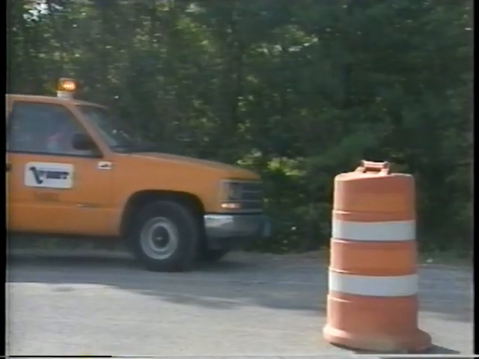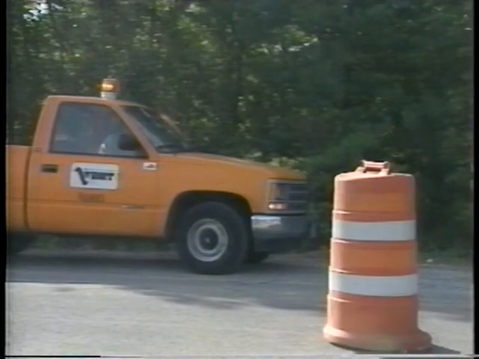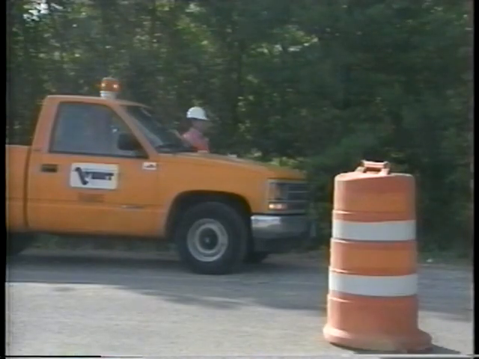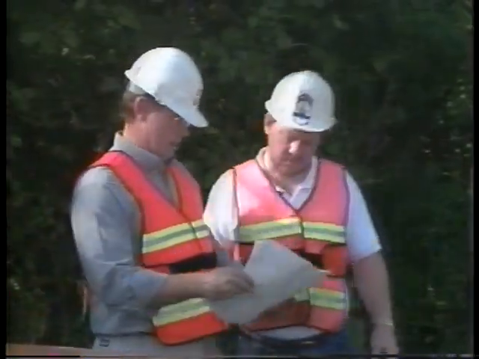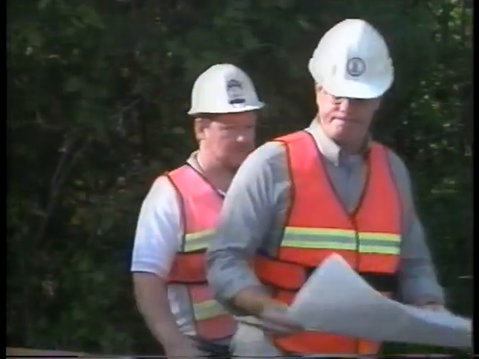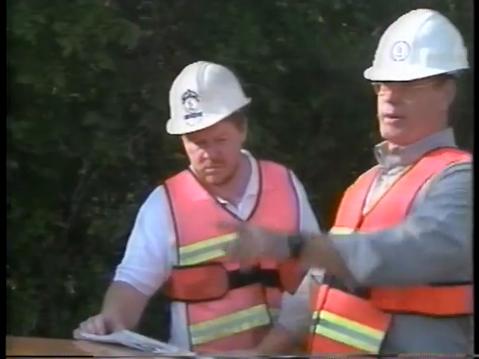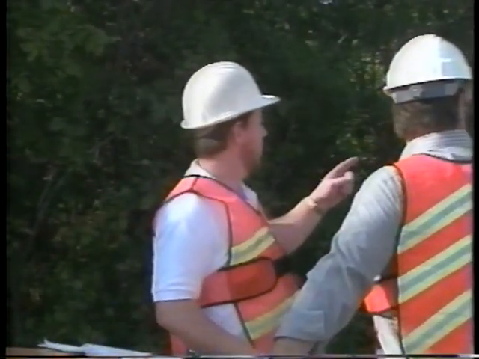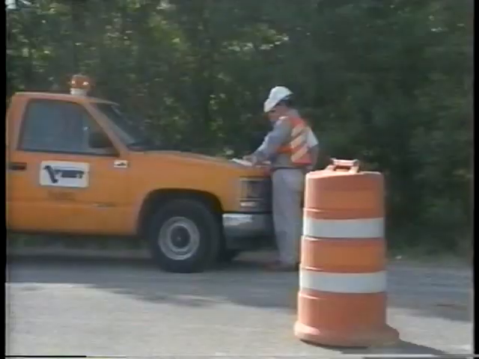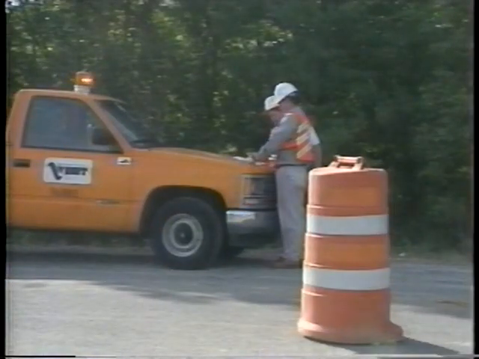Every day, however, inspectors should perform a complete inspection of each work site. Let's see what is involved in a typical inspection. How this inspection is conducted depends on such factors as project size and duration, the nature of the work activity, and the complexity of the traffic control plan.